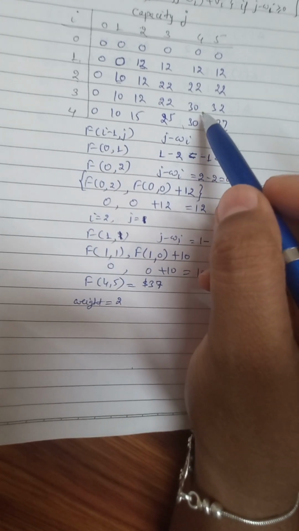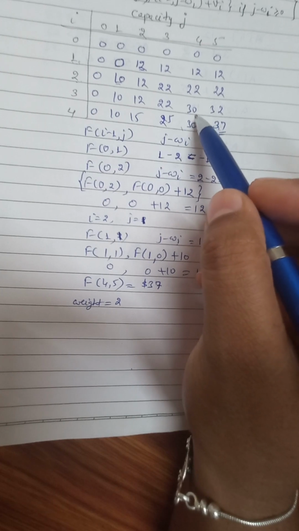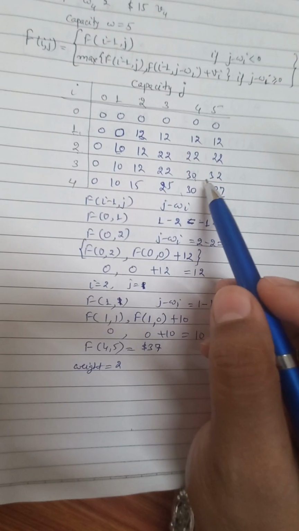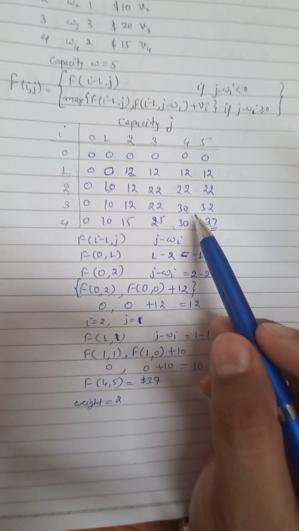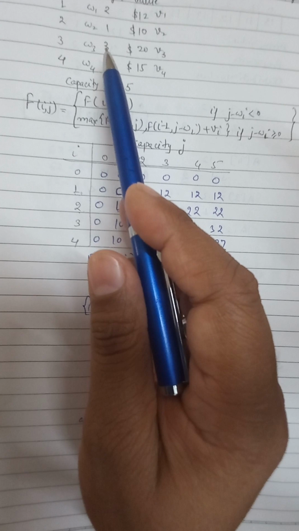So we will see that 37. Then we will see next is 3 4, right? 3 4 is having 30. After that we are having 30, 3 4, fine. So this is 3 4. So we will take the weight of 3. Weight of 3 is 3, right?